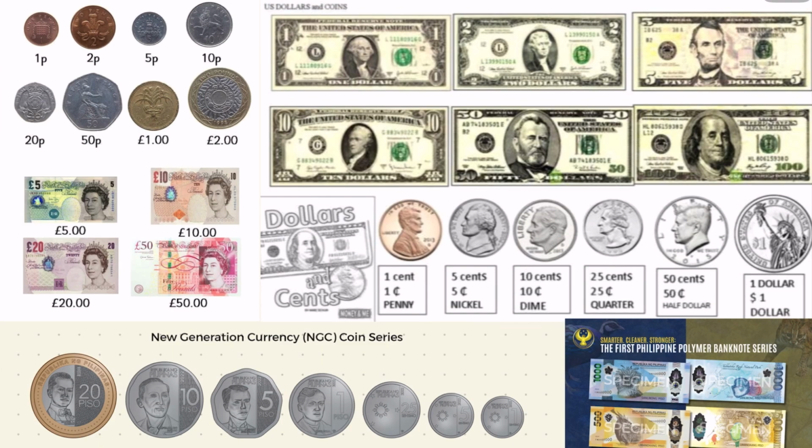Then the coins. This is one interesting part because they have different names for each. 1 cent is a penny. 5 cents is a nickel. 10 cents is called a dime. The 25-cent coin is called a quarter. Then you have the 50-cent coin, which is a half dollar, and the $1 coin. These last two are rare.